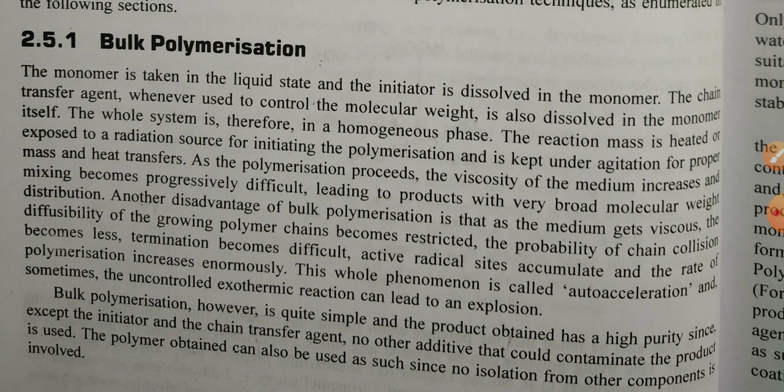Now, in this chapter the monomer is taken in the liquid state, and the initiator is dissolved in the monomer.